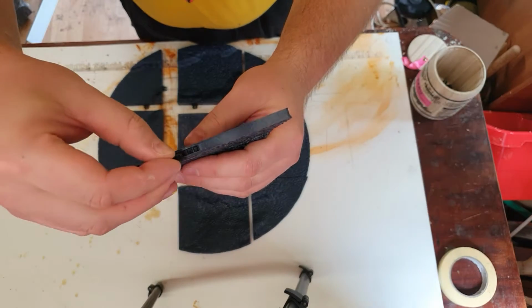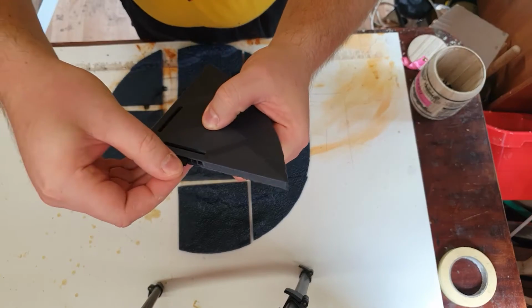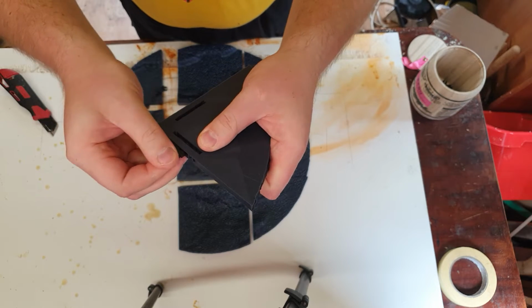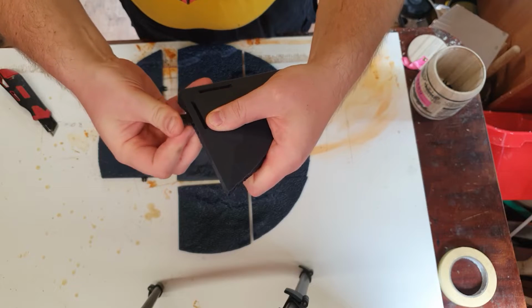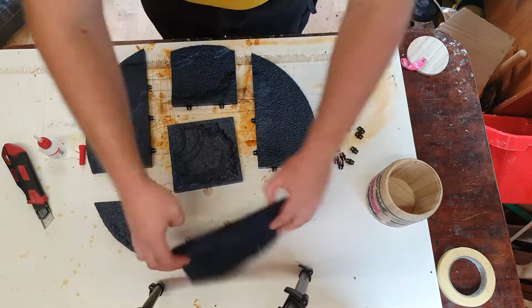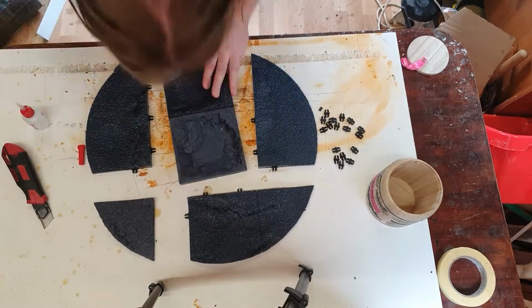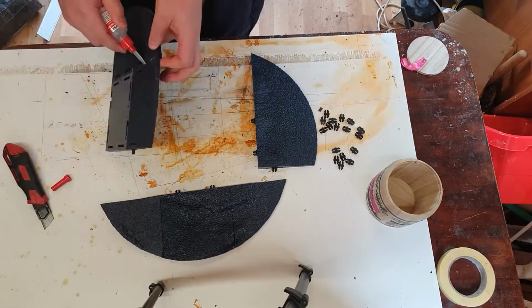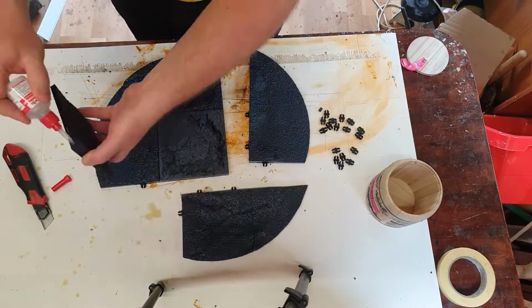It takes a bit of force, which is actually what you want, because I didn't want to ever separate it. I used super glue to glue it all together so it will never come apart again.